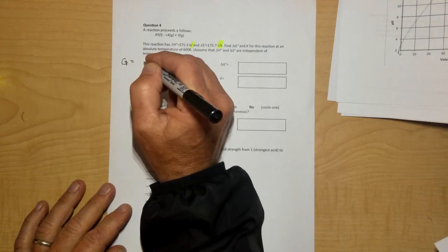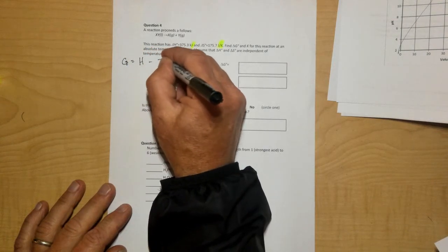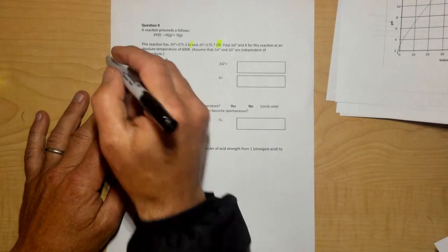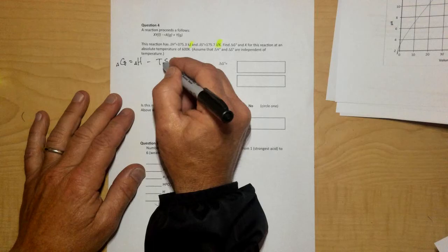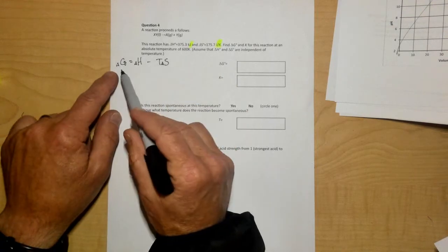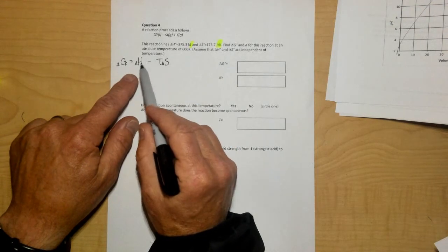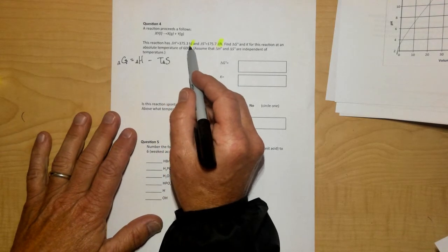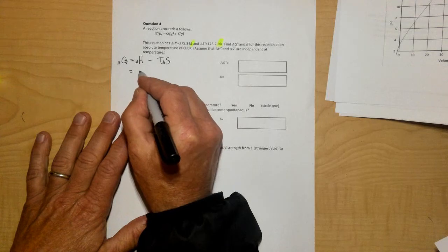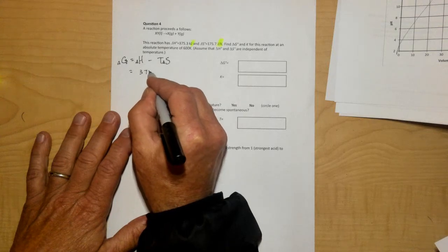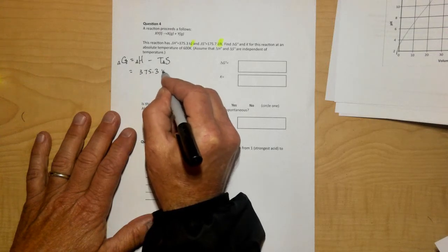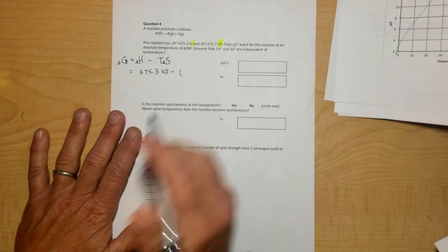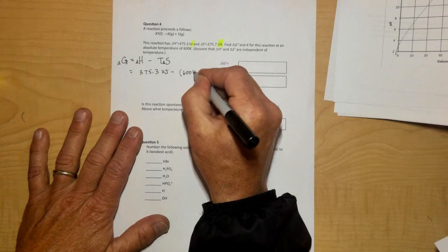G is equal to H minus TS, and usually you'll see triangles in front of these because each one involves a change in Gibbs free energy, a change in the enthalpy, a change in the entropy, and then just match up the units and be really careful with them. So H is 375.3, and notice that's in kilojoules, and then T has to be the absolute temperature, and so that's 600 Kelvin.